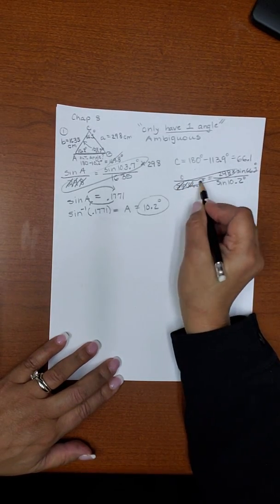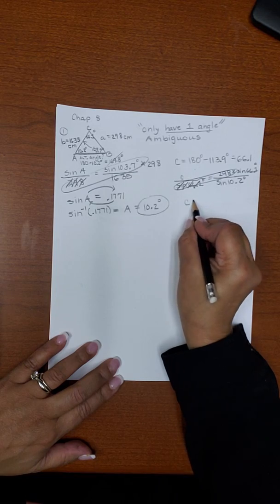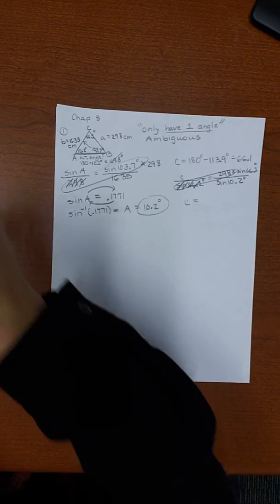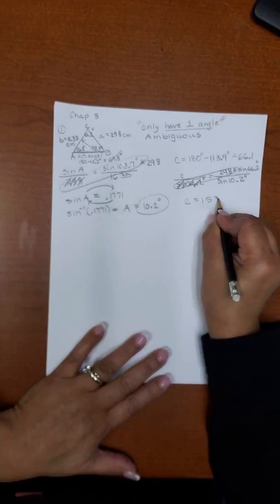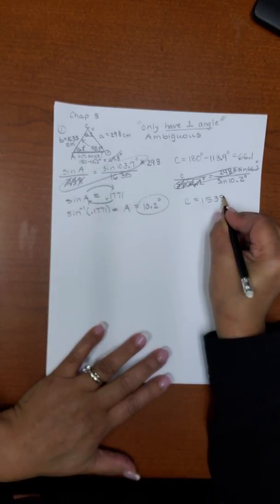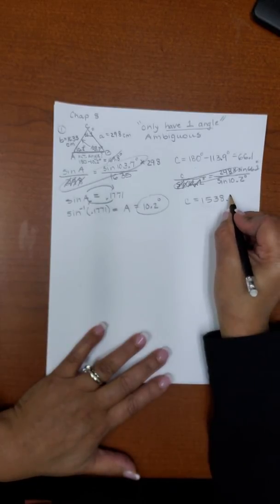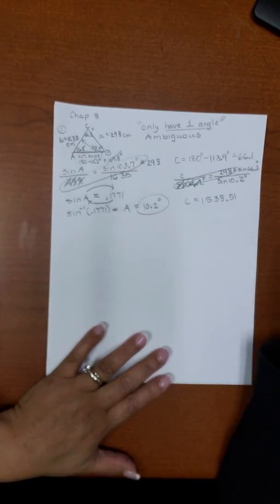So it's not there anymore. So it's side C, 298 times sine of 66.1 divided by sine of 10.2 degrees. So I get side C is 1538.51.